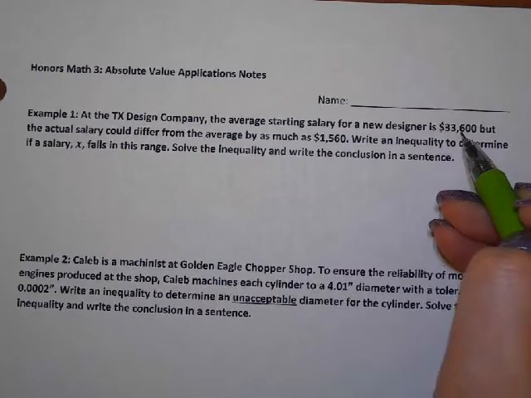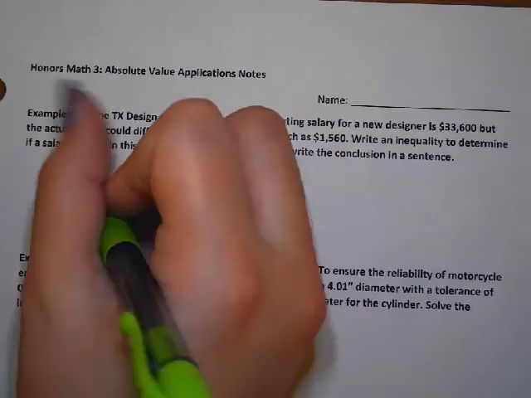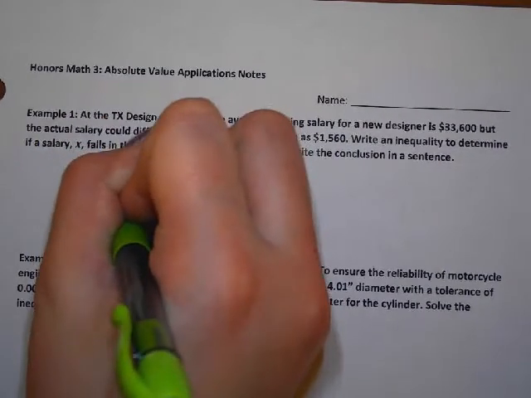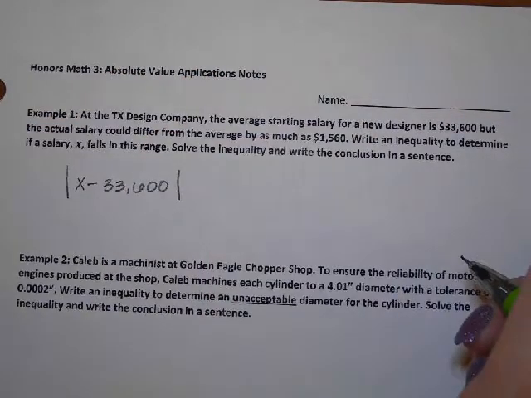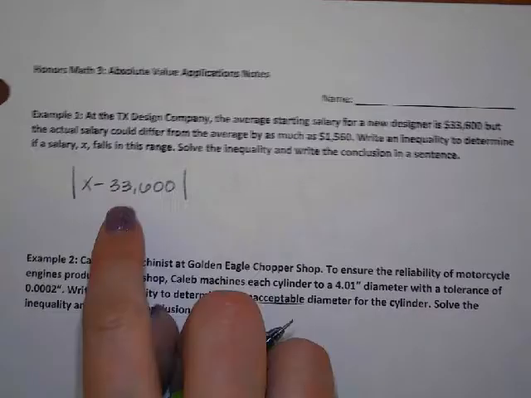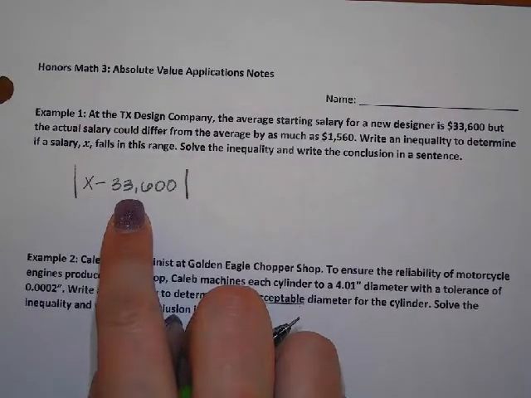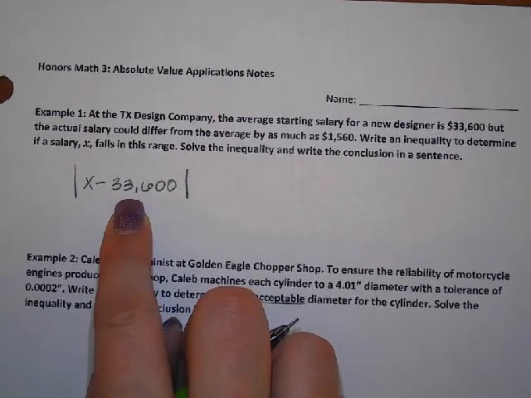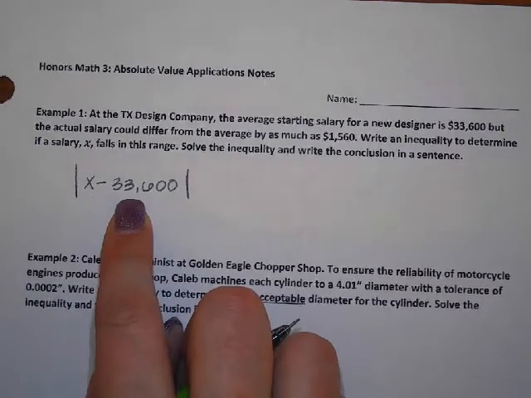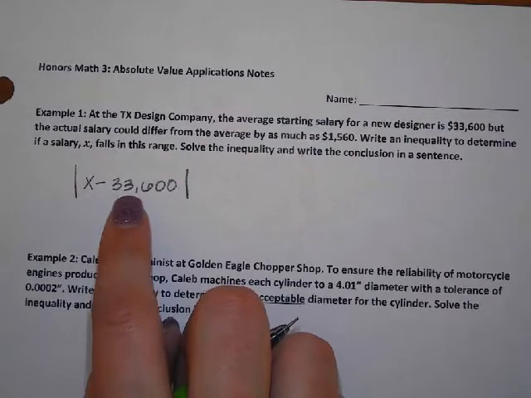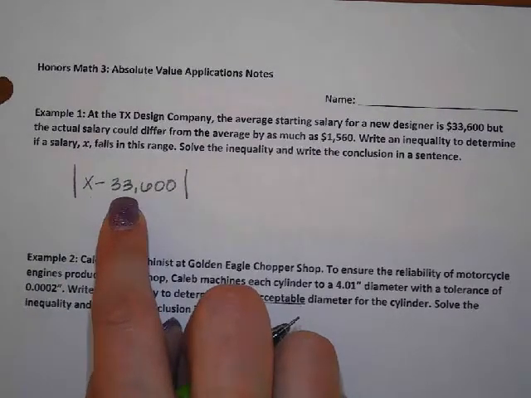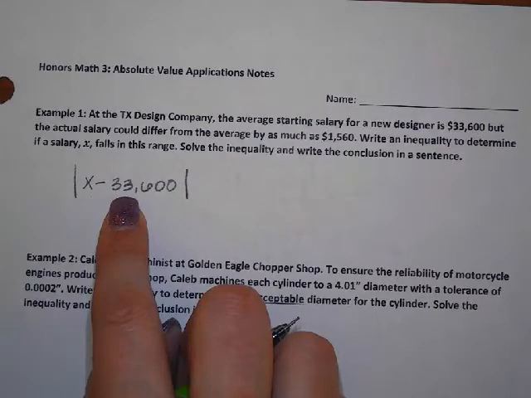The expected salary is $33,600, so we're going to say X minus $33,600. So whatever value you have that's expected, that is what's going to go inside the absolute value sign. Okay, and then when it says that they expect it to differ from the average by as much as 1,560, that means they expect it to be within that amount, like in between whatever 33,600 minus that number is and whatever 33,600 plus that number is.